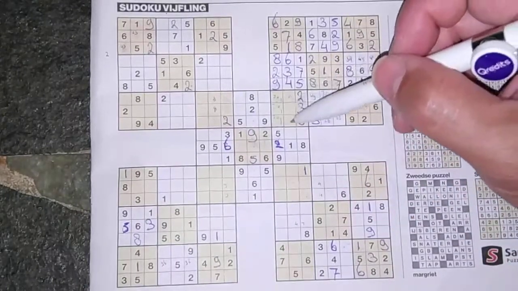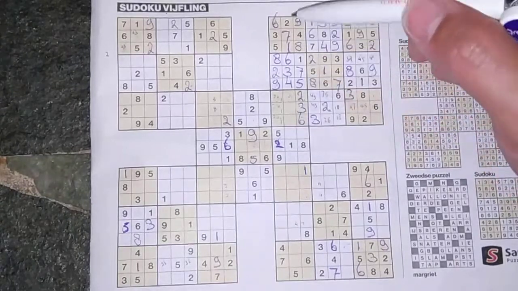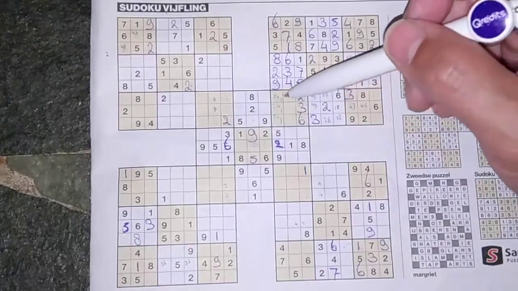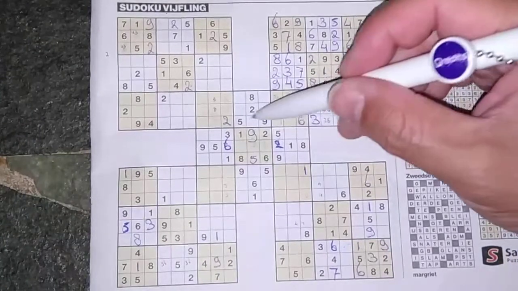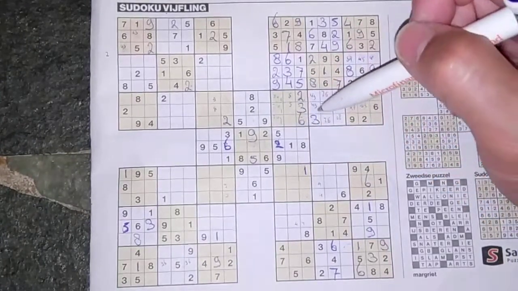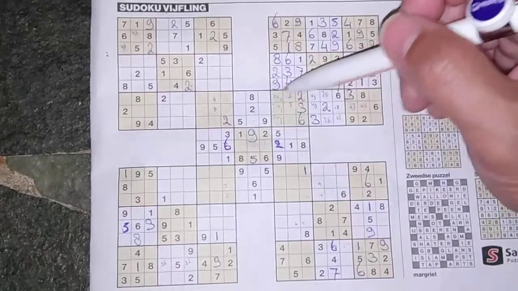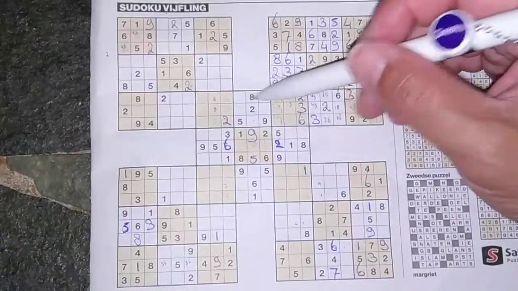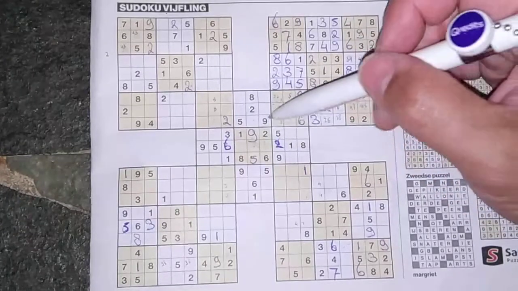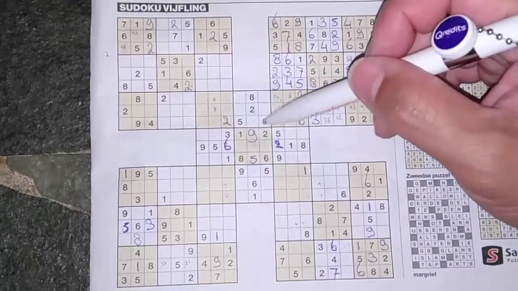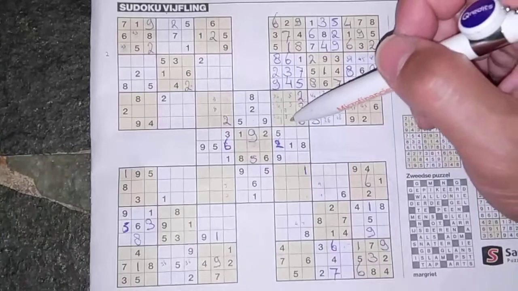How about these 3 numbers in this column? 1, 2, 3, 4, 5 is missing. Here 5, there 5, because we have a 5 here. This cannot be a 5. 6, 7, 8 is missing. We have an 8 there, no 8 there. 8 should be here. And the 9 is missing. We see a 9 here, so this cannot be a 9.